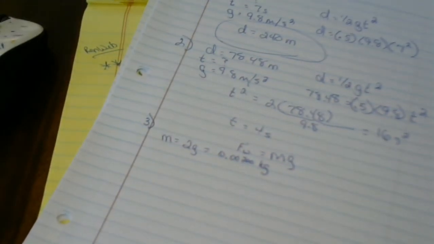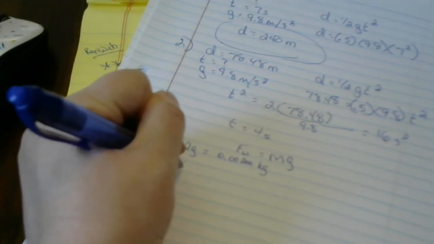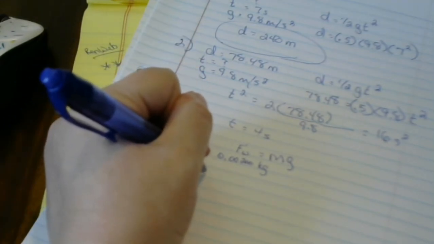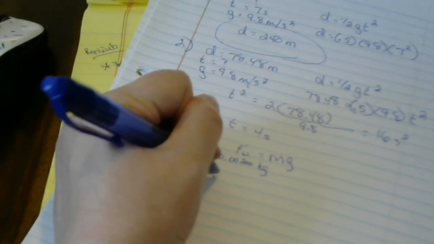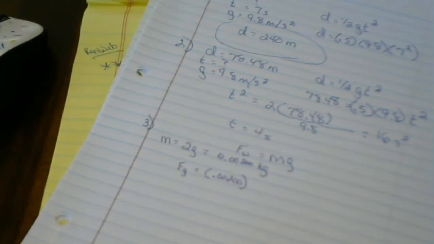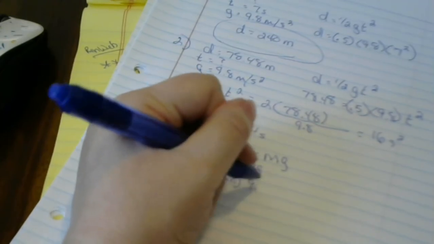All right, then your force of gravity or weight is 0.00200 times 9.8.